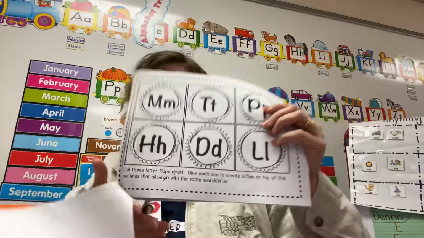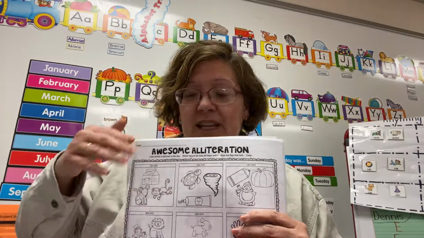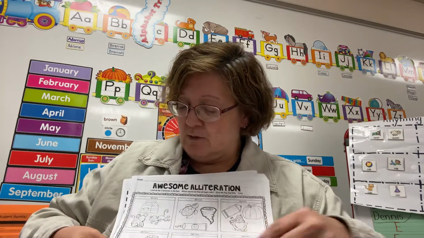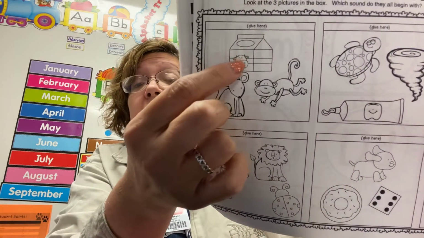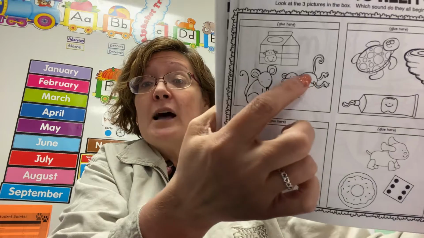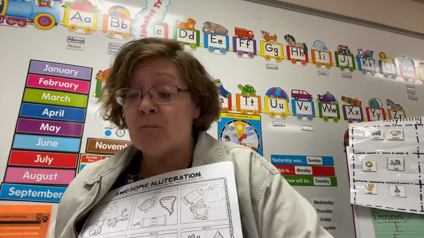Right here. And you're gonna make a little flip page, a little flip thing for each picture. So we're gonna look at the pictures first. This is milk, a mouse, a monkey. What letter is that?